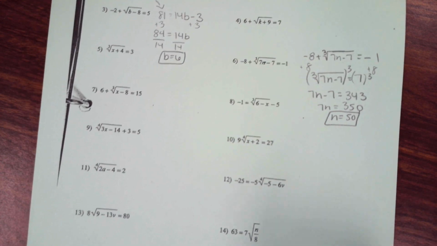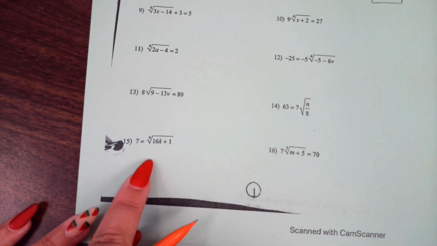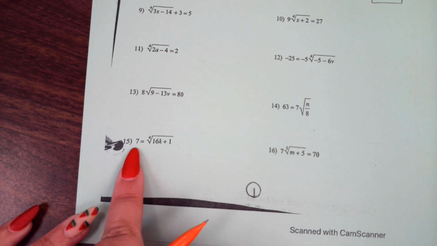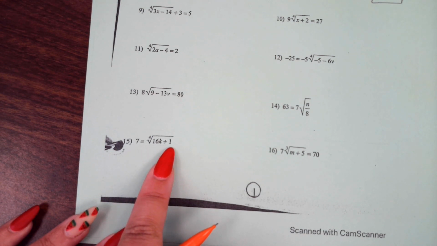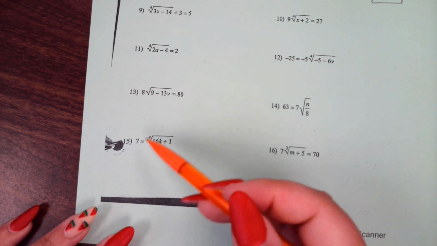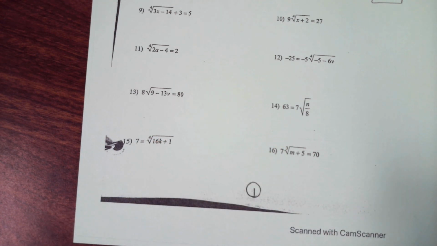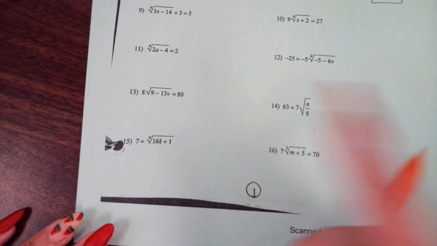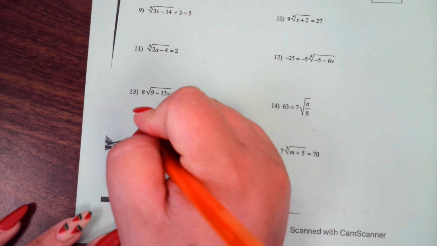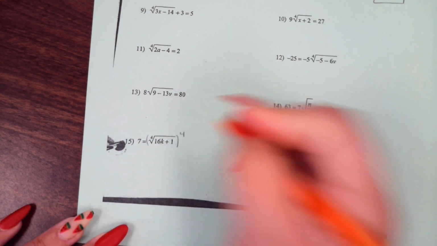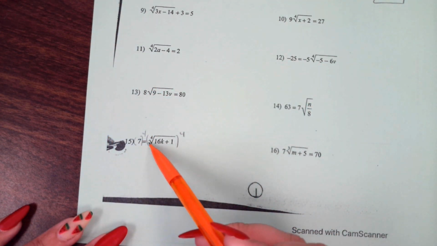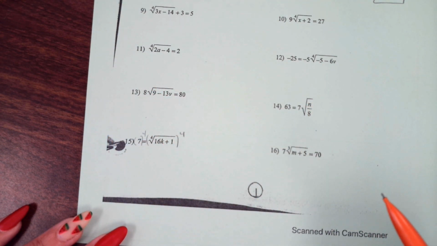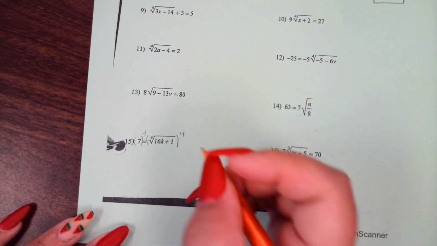Alright, let's look at one of these higher root ones. So let's look down at the bottom here. We've got 7 equals the fourth root of 16k plus 1. Well, our radical is already isolated here, so that's nice. So we just need to get rid of this fourth root. So we're going to raise both sides to the fourth power. Because taking the fourth root and making something to the fourth power, those cancel out.